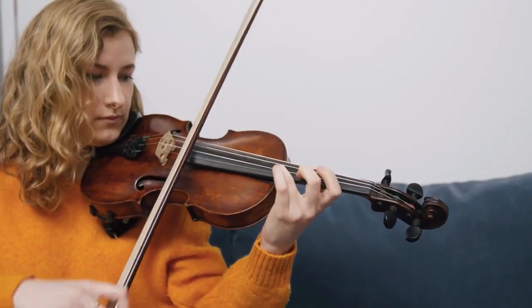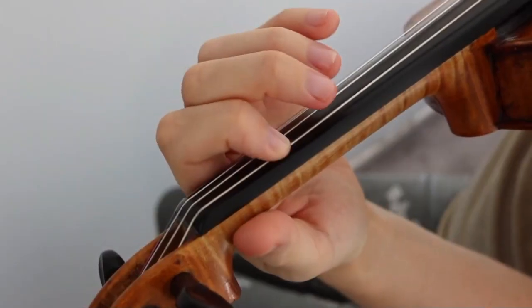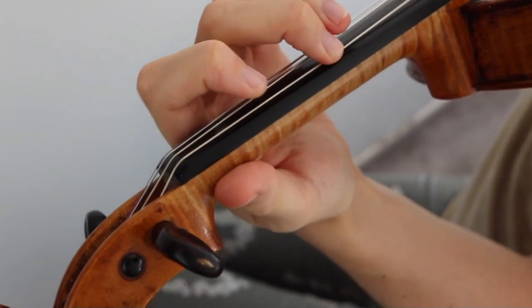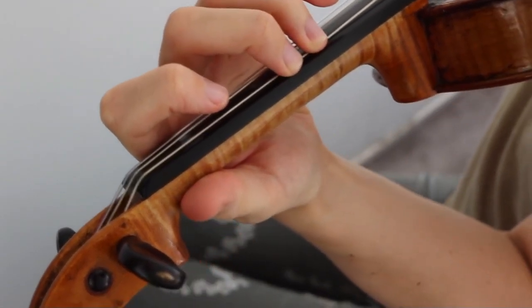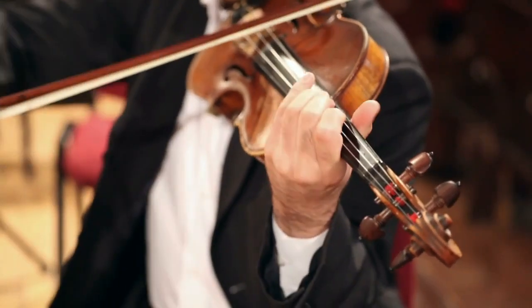Begin with the open D string for the first note, then move to the third finger on the D string for the second note, G. Happy birthday to you, bowing down.